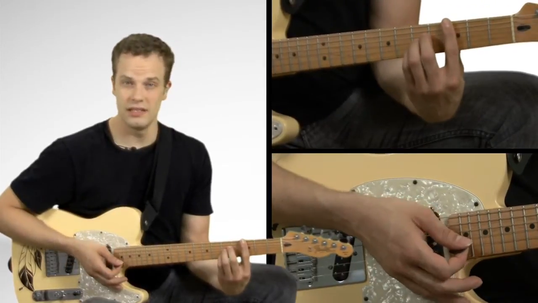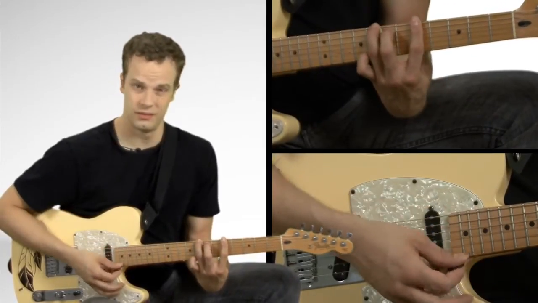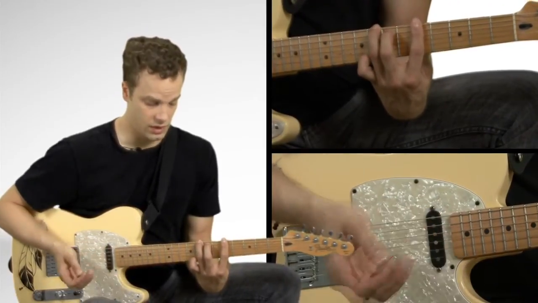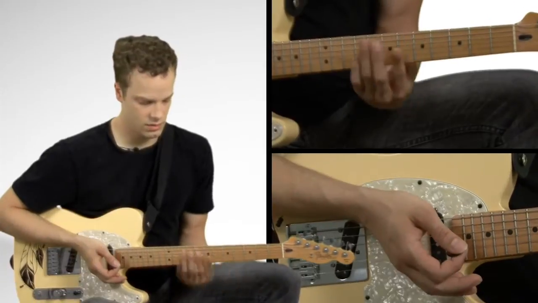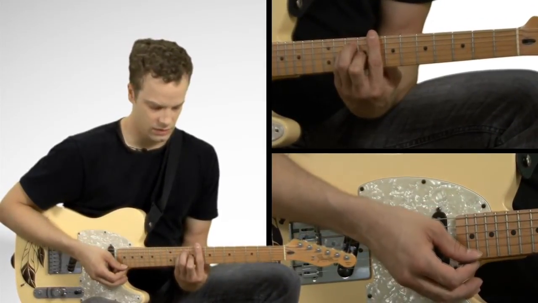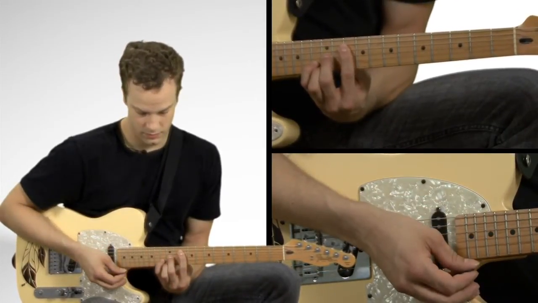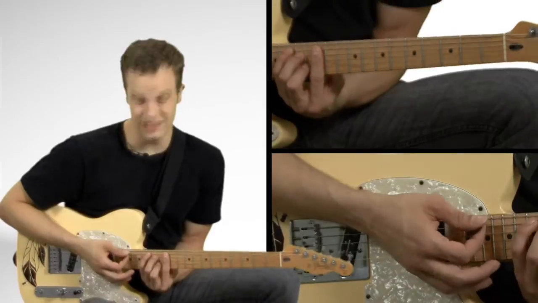And then visualize the G, make your bar, hop right to it. Visualize an E, make your bar, hop right to it. Visualize the G shape. Finally, visualize the C shape.